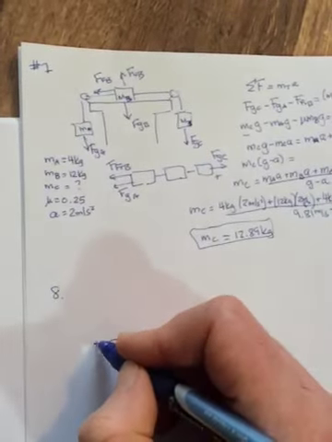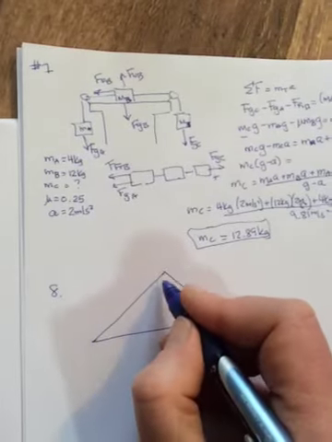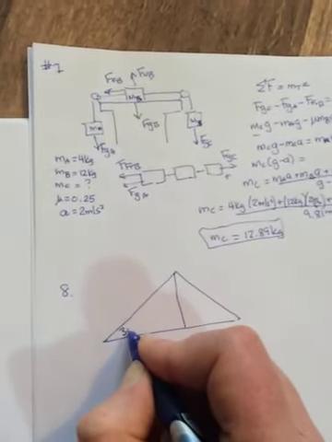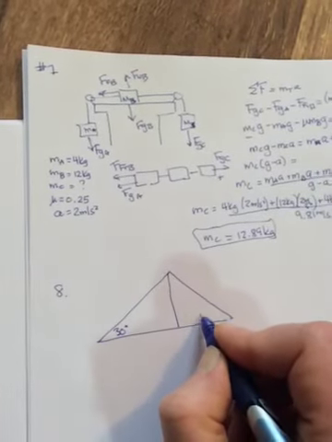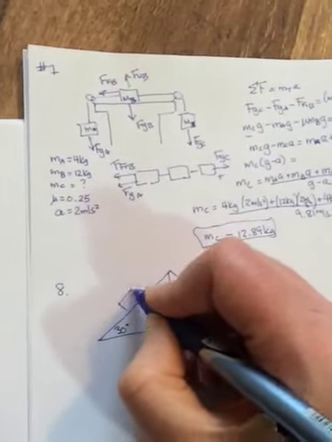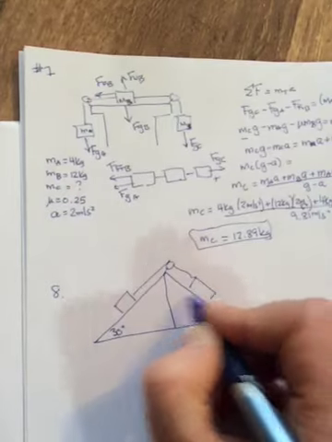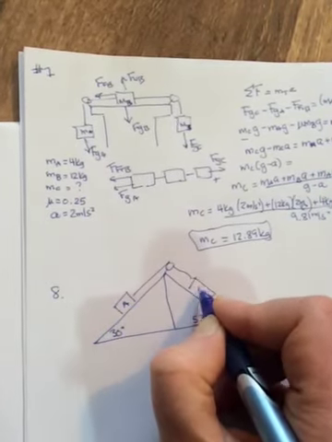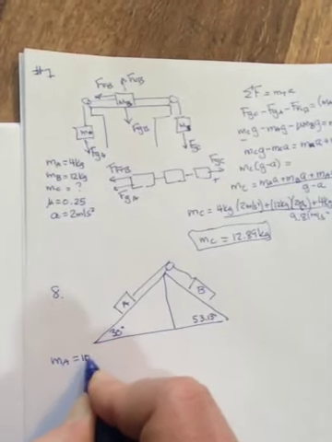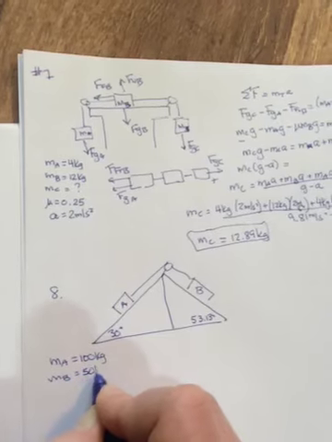Number 8 is really just 2 inclined planes that are back to back. This one has an angle of 30 degrees, and this one has an angle of 53.13 degrees. This is block A, pulley, block B. It tells us MA is 100 kilograms and MB is 50 kilograms.